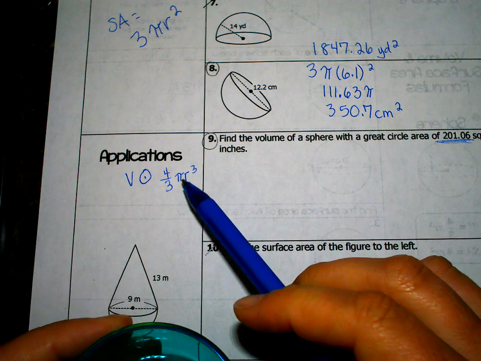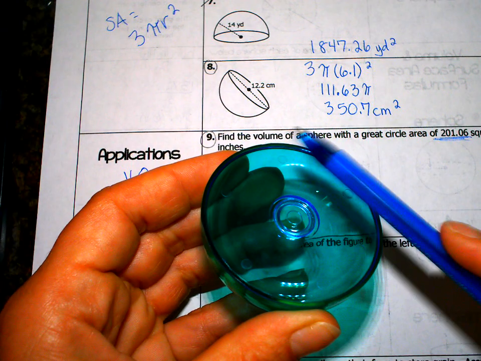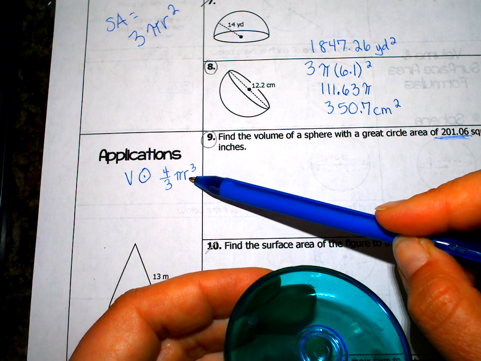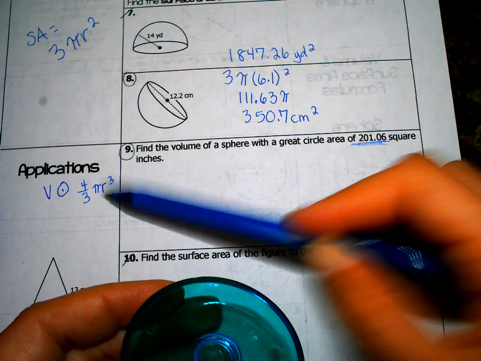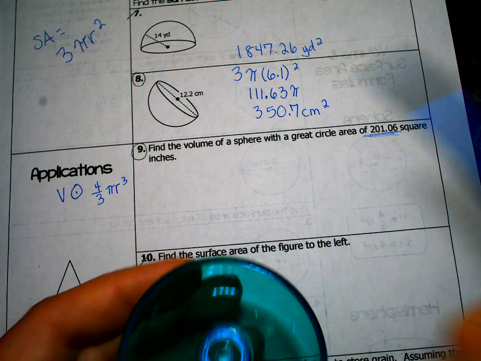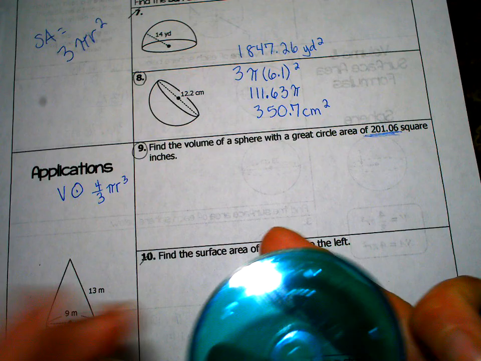The problem is that if I know that this flat circle is 201, I don't know the radius, and I'm going to need the radius to find the volume. This great circle is just a plain circle.